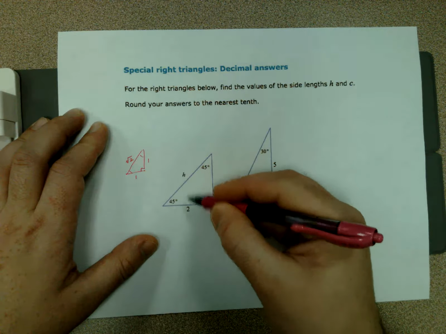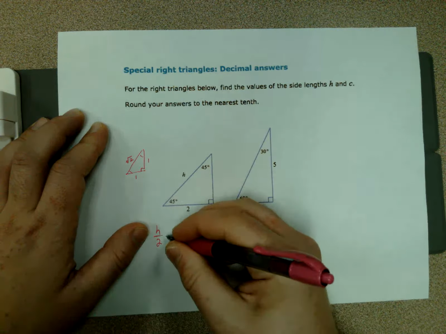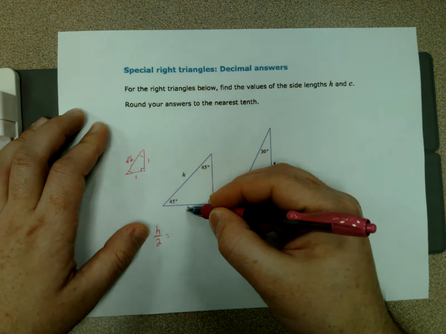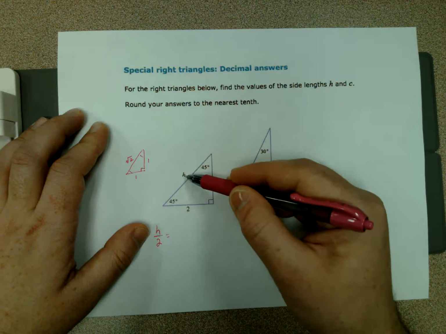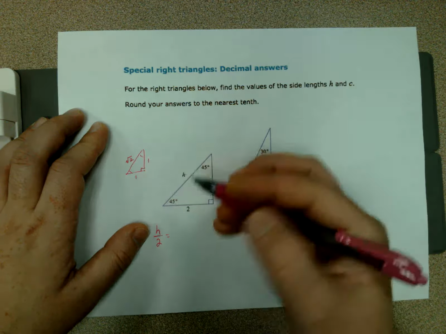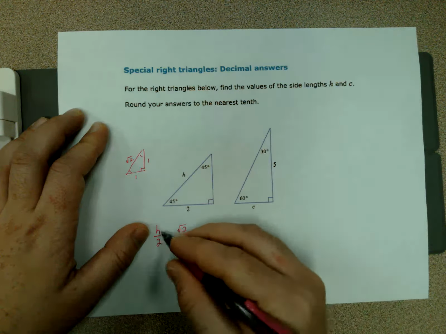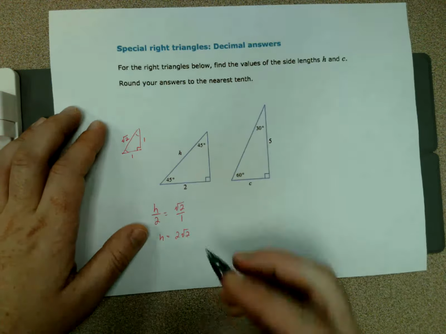So I'm going to set up mine here. So h over 2. I like to have that variable on top just to simplify my calculation a little bit. So h over 2, and then I'm going to set that equal, as a proportion, to the ratio over here. So h over 2 would correspond to radical 2 over 1. Okay. So when I cross multiply these, I end up with h equals 2 radical 2. So that's my exact answer.